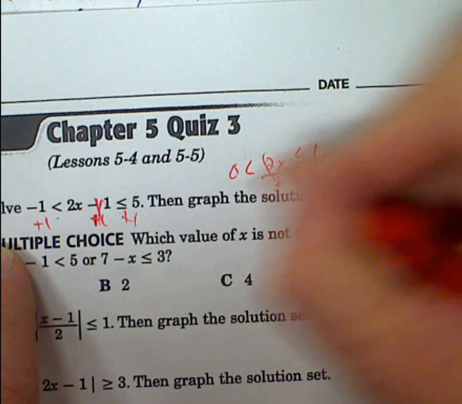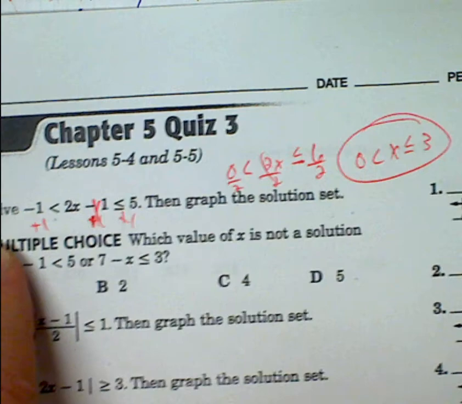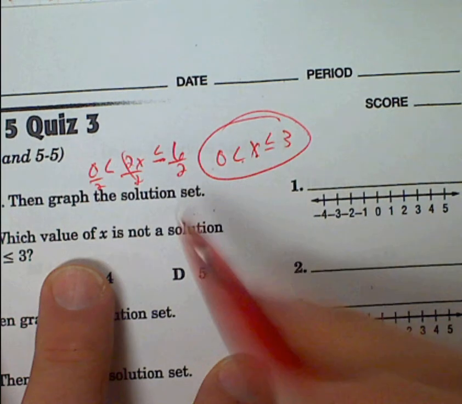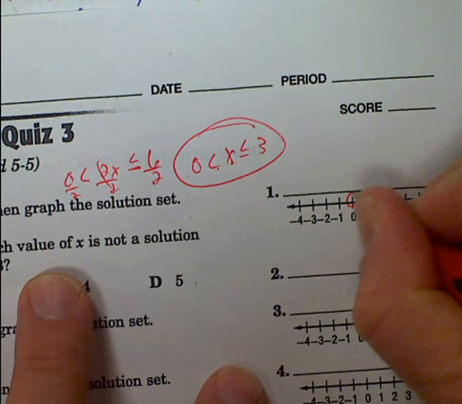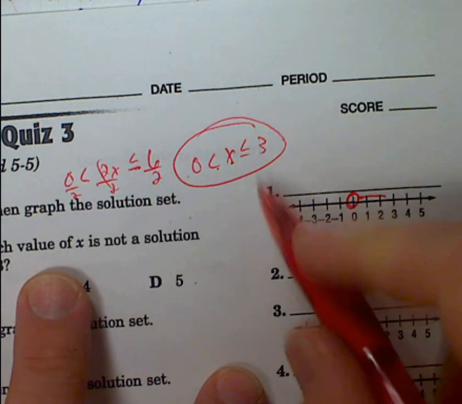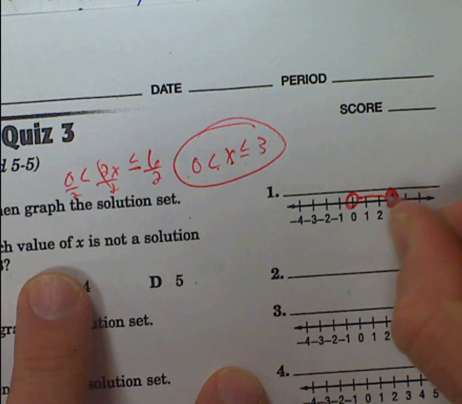Divide all sides by 2. That's 0 less than x less than or equal to 3. If I pronounce this, x is greater than 0, so open circle at 0. Greater than means to the right. And then this says x is less than or equal to 3, so closed circle to the left.